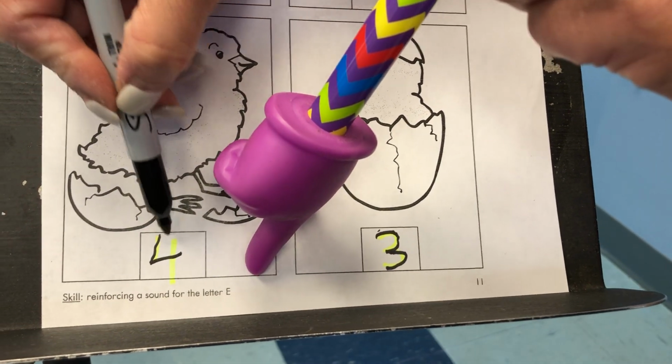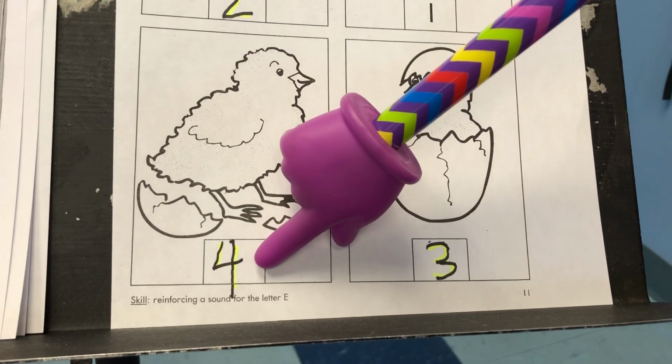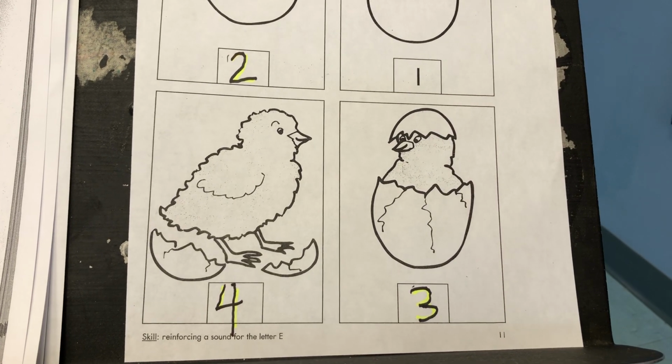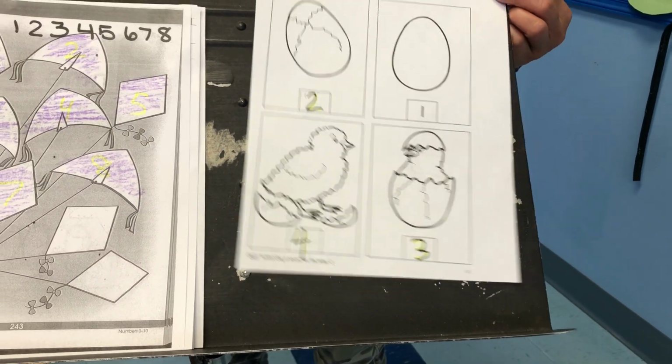Down and over and down some more. That's how you make a 4. Excellent job. You did a great job on your workbook. Now we can put it aside.